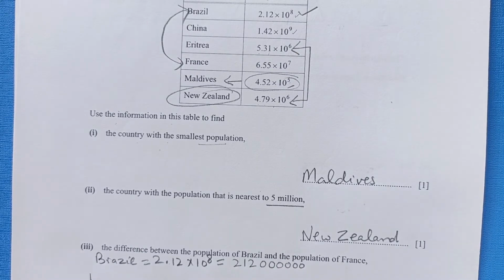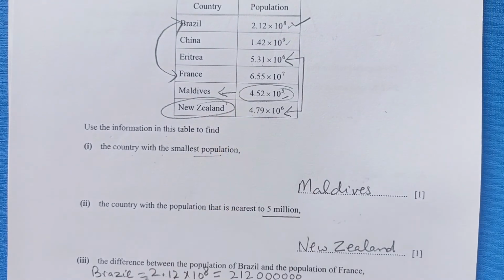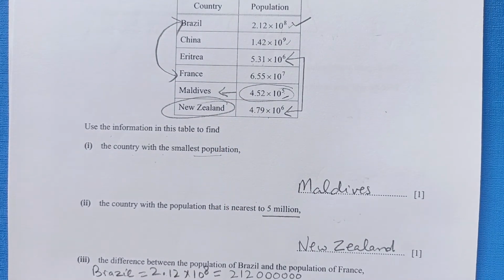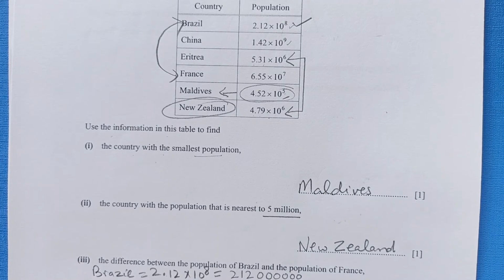And next we have France. France is 6.55 times 10 raised to power 7. Again 2 zeros will go on. There will be 5 zeros remaining. So I'll start from here. 1, 2, 3, 4, 5. Then I have 5, 5 and 6.